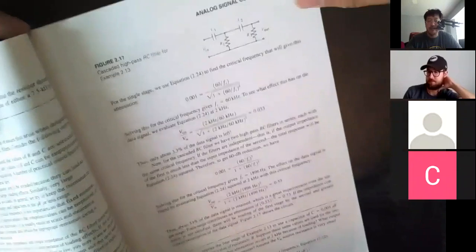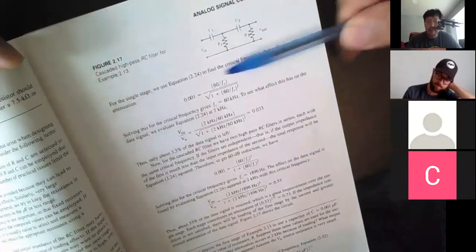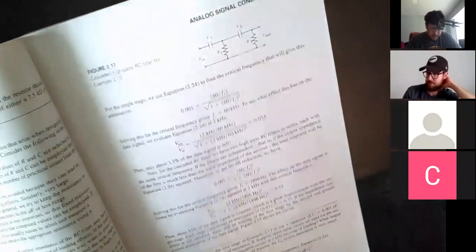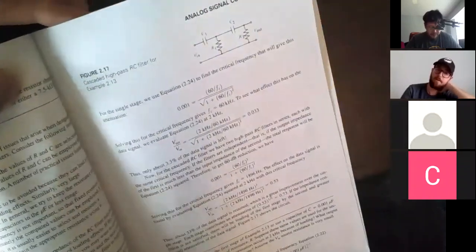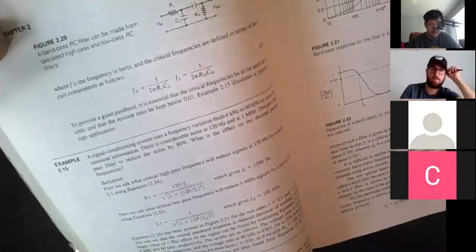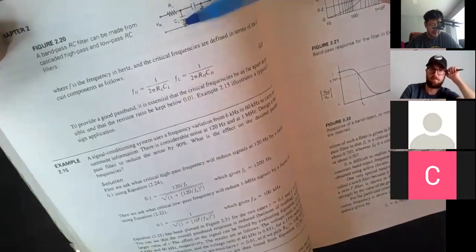What about the band pass? Simplest band pass. What about the band reject? Simplest band reject. So those are the simplest.